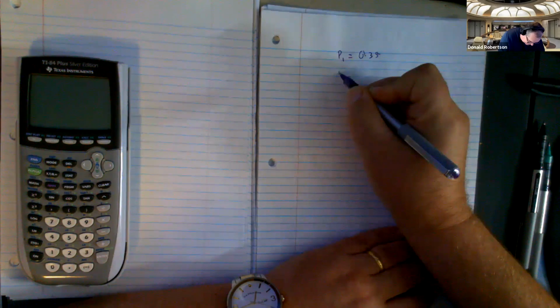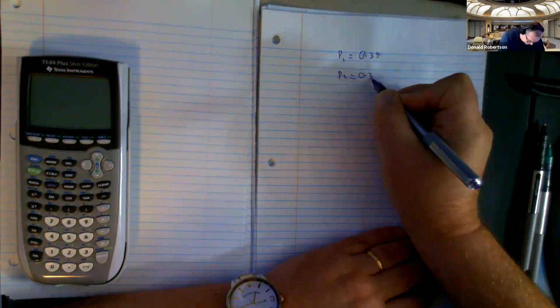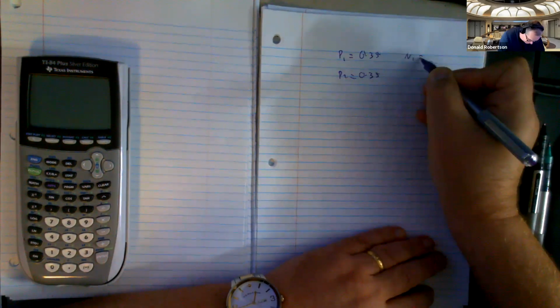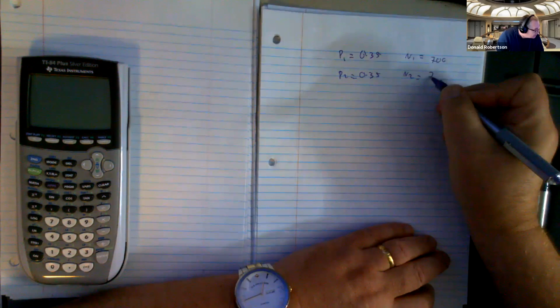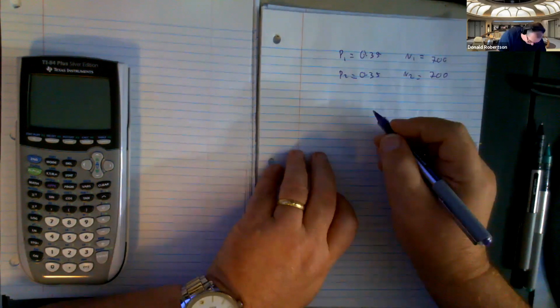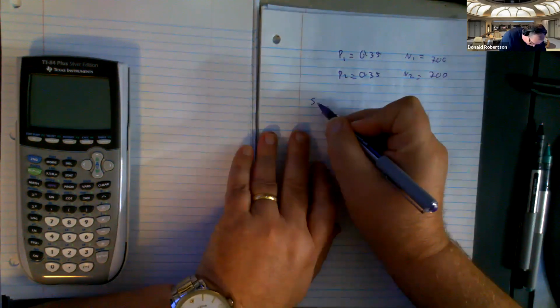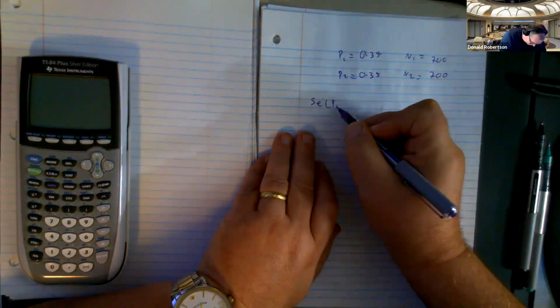In this story, you are told that this is 0.35 and that this is 0.35, and that in both cases the sample sizes are the same and they're both 700. So you're being asked to find out what the standard deviation is, also called the standard error.